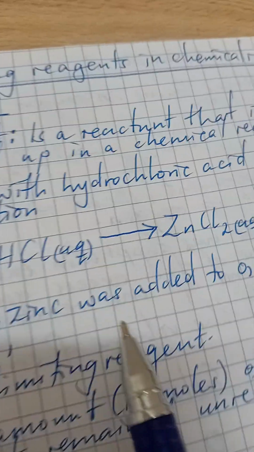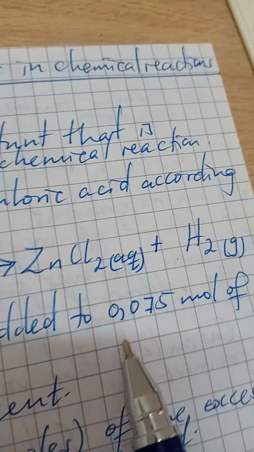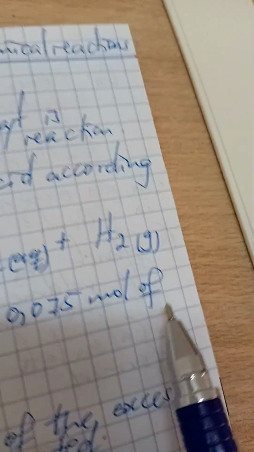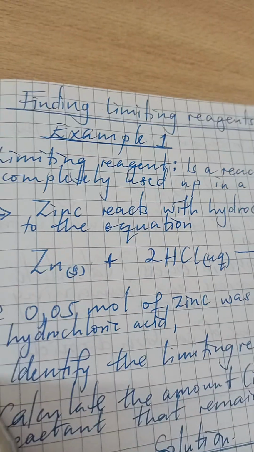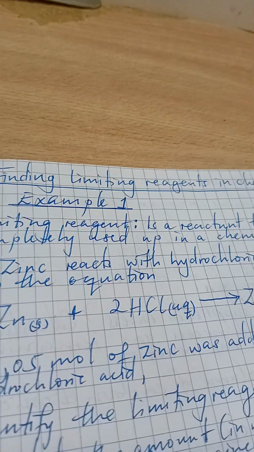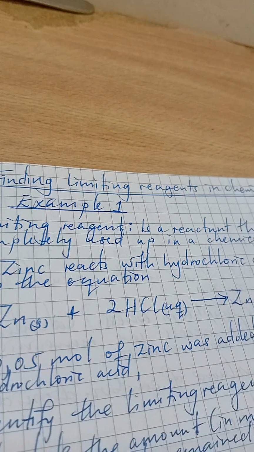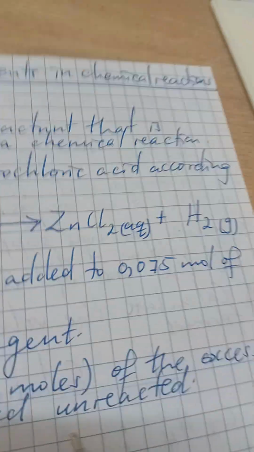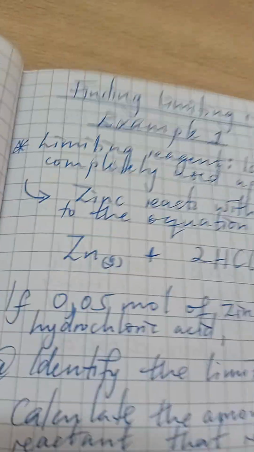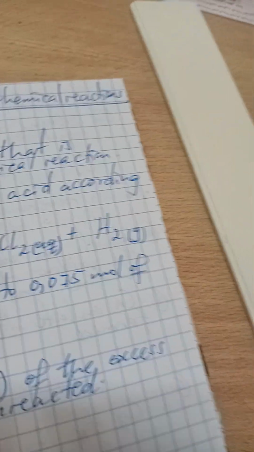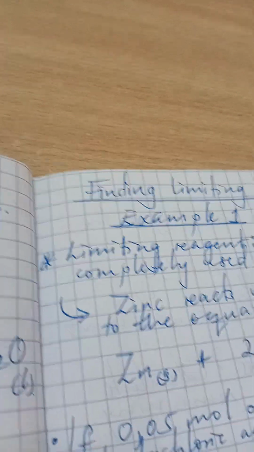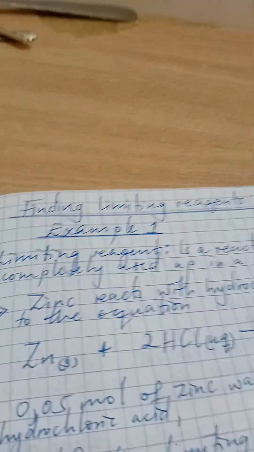And then if 0.05 mol of zinc was added to 0.075 mol of hydrochloric acid, the question is saying, on part A, identify the limiting reagent, and then calculate the amount in moles of the excess reactant that remained unreacted at the end of the reaction. So first, we want to identify the limiting reagent.